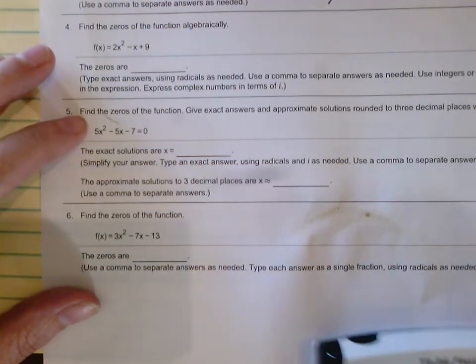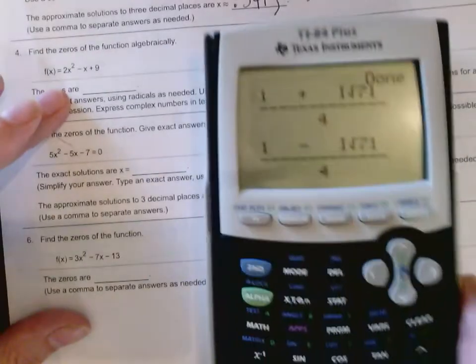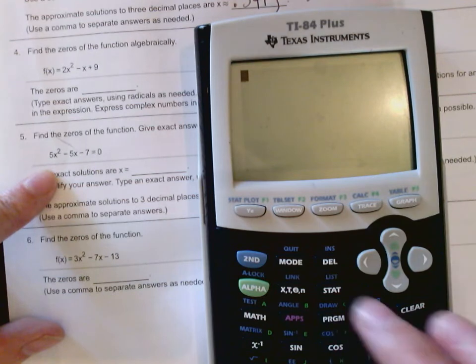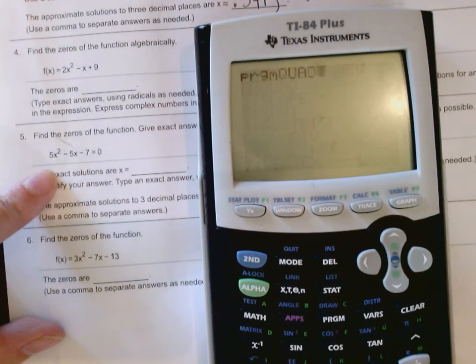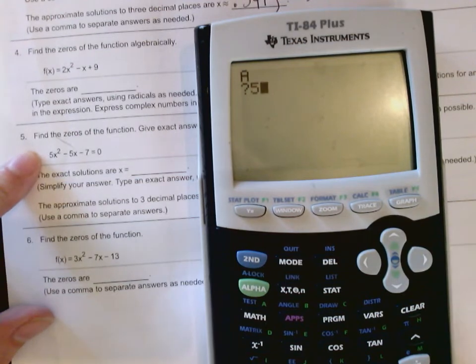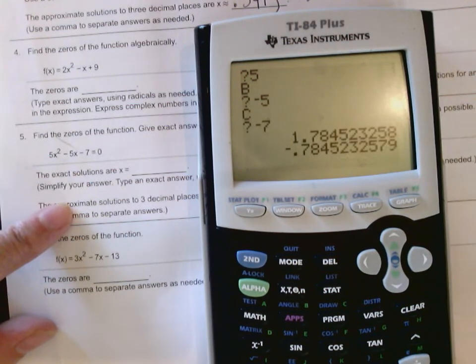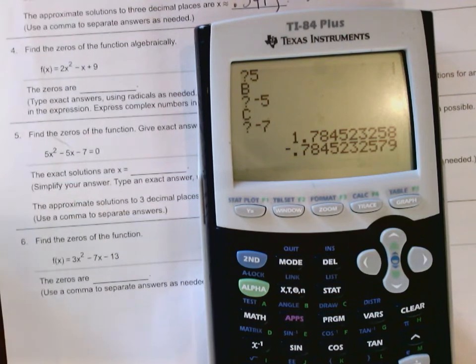All right, let's do one more. Since now we're just using the quad program, it's just doing the same thing again. So let's clear that out. Let's do number 5. Program, quad, enter. My A is 5. My B is -5. And my C is -7. So there's my approximate solutions.